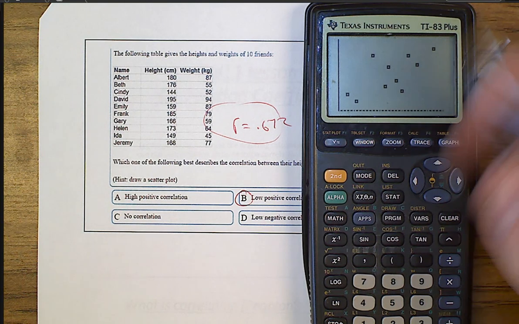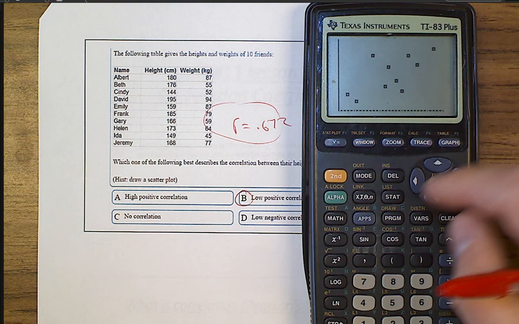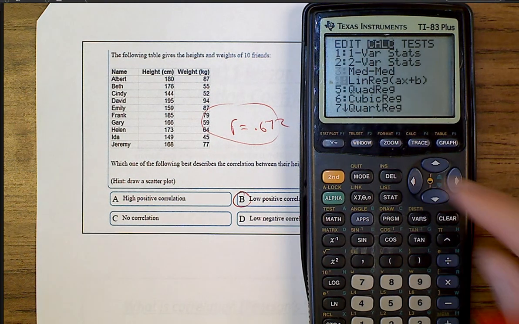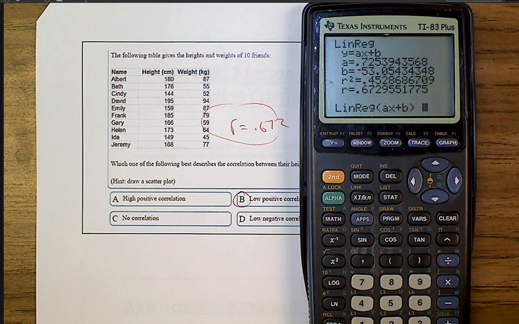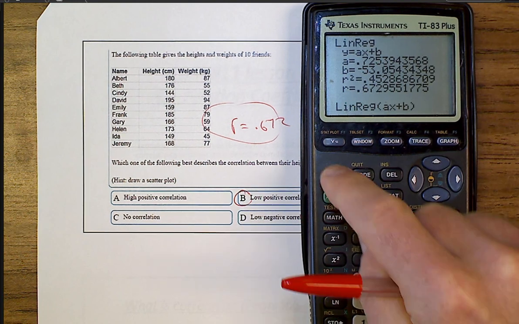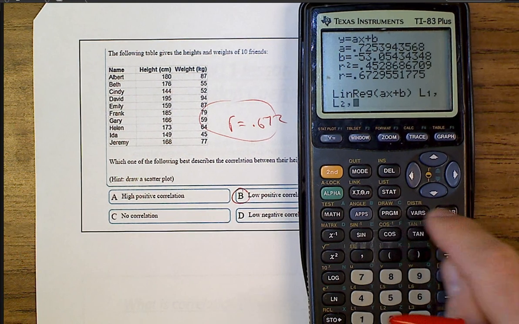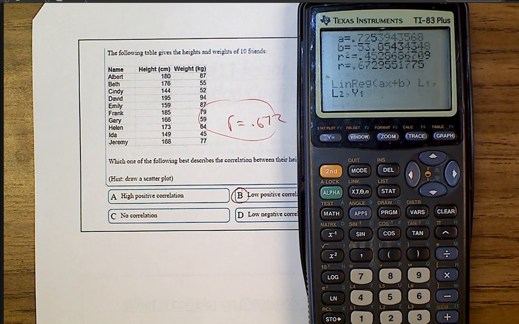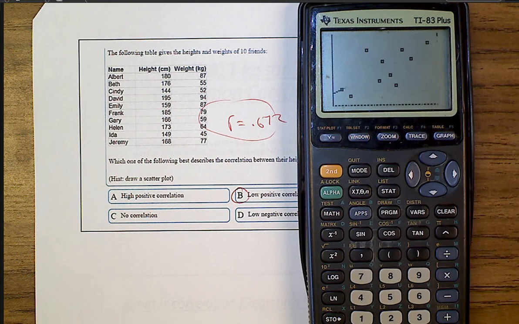If you actually wanted to see the line on that, remember you can just go to stat, calculate linear regression line. If you wanted to get the full equation, and make predictions and things like that, you would go second L1, comma, second L2. You'd hit vars, y vars, function, enter, enter. And when you hit graph here, you would get the line that actually goes through it, okay?